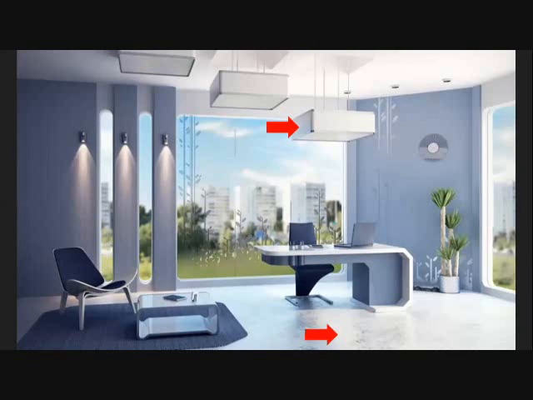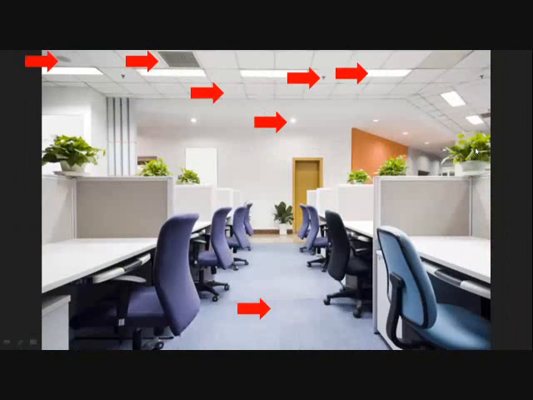Here we have an office with special lighting fixtures for a manager. And of course, we think also about plants inside and wall fixtures like clocks and stuff. This is an office space with cubicles.